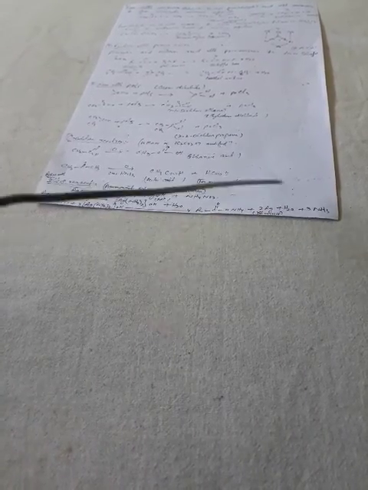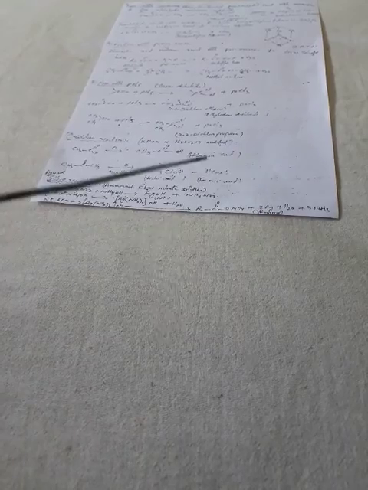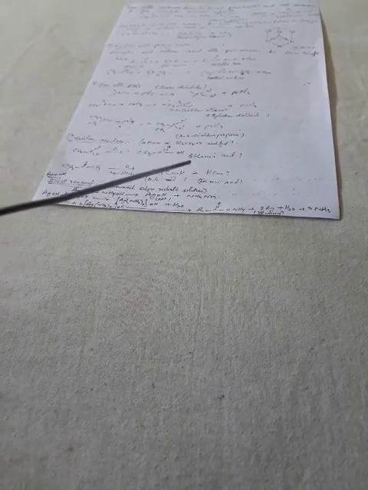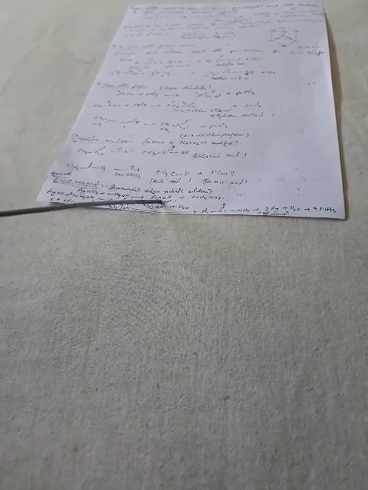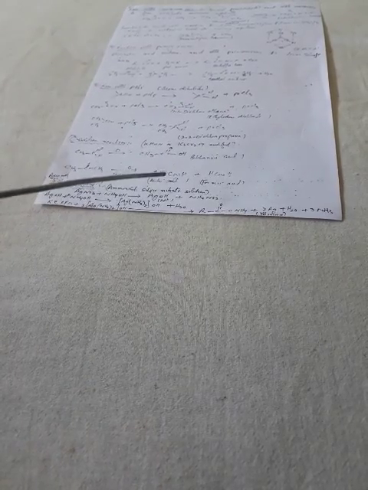Now I have told you, Tollens reagent is an ammoniacal solution of silver nitrate, and it is prepared by adding ammonium hydroxide solution to silver nitrate solution till the precipitate of silver hydroxide formed just dissolves.